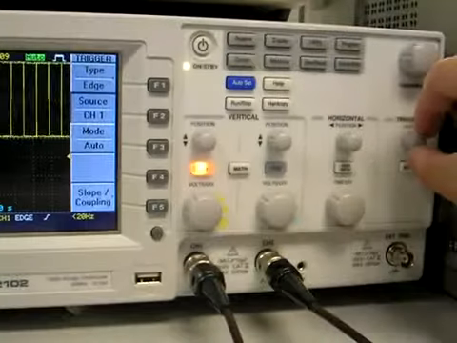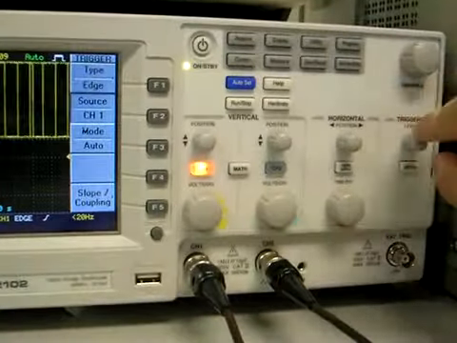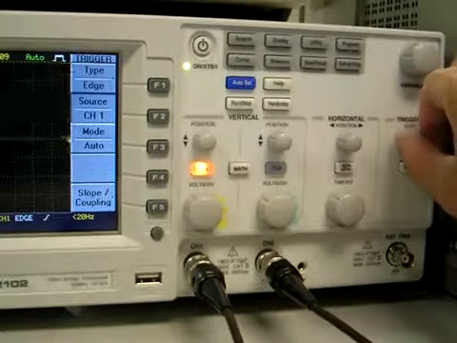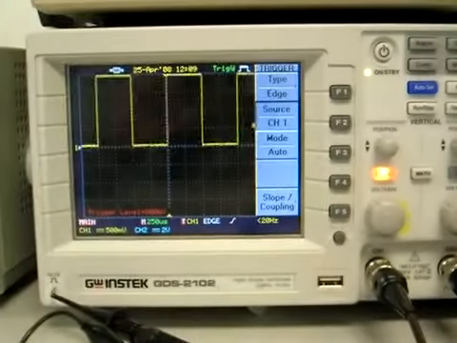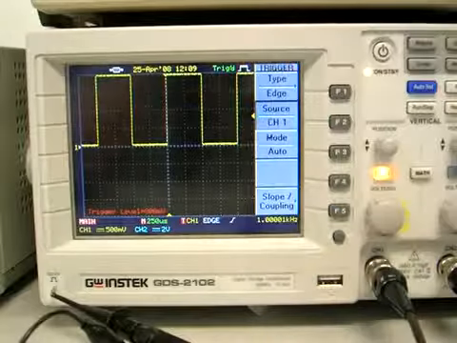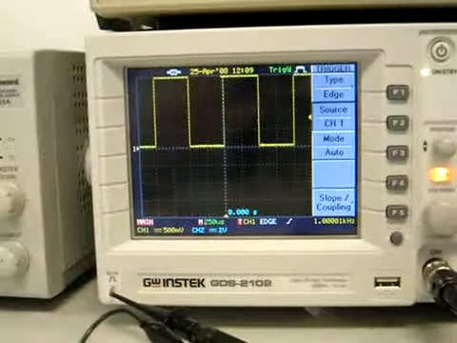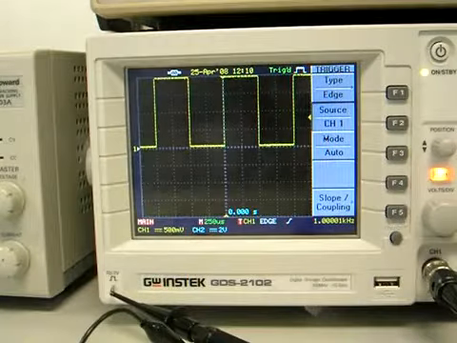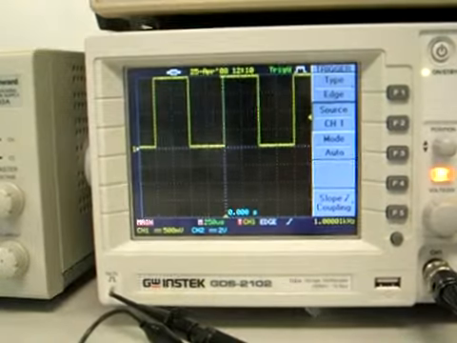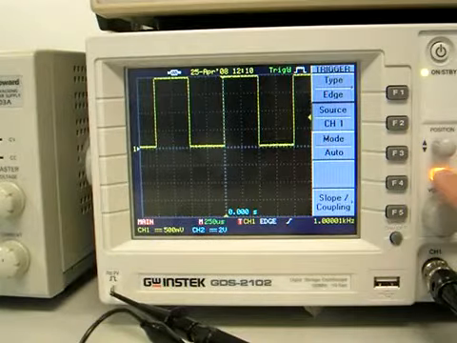So let me repeat. How you do that is you adjust this level knob, moving the triangle to within this level. At this moment the signal is triggered. Next thing I would like to show you is setting the ground.